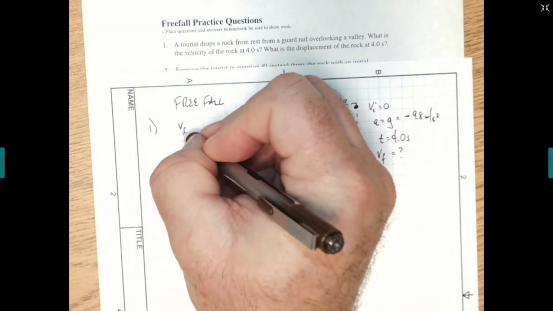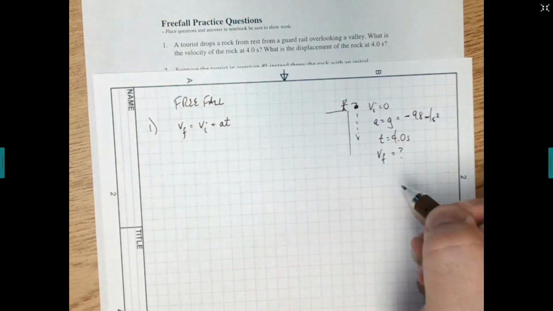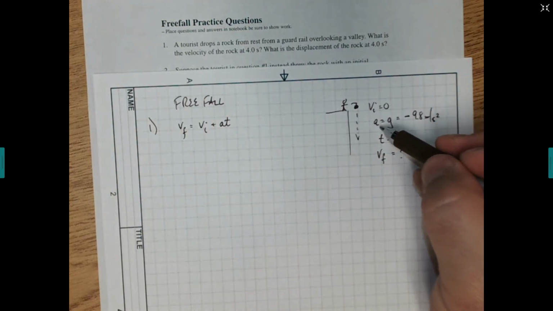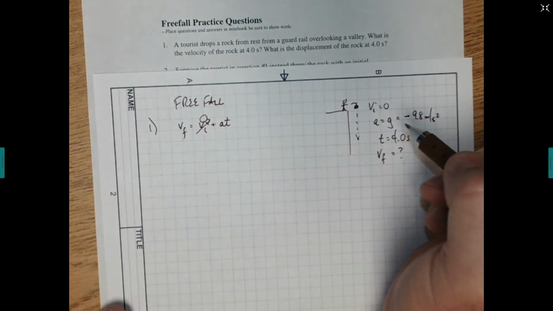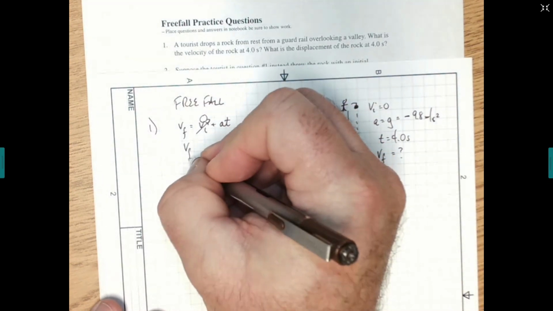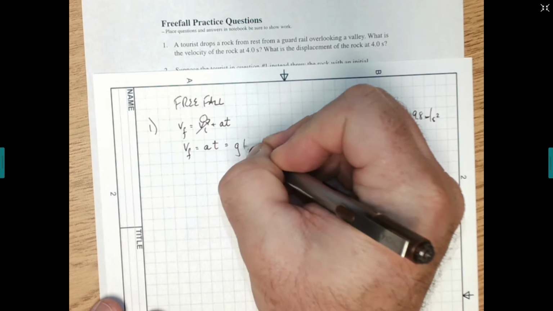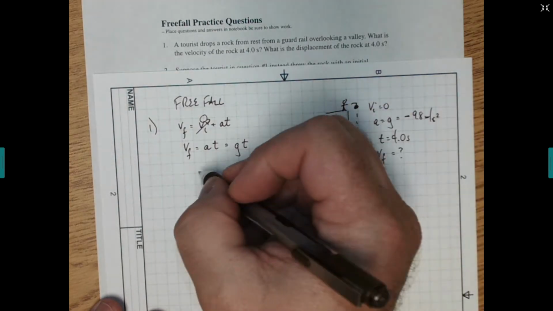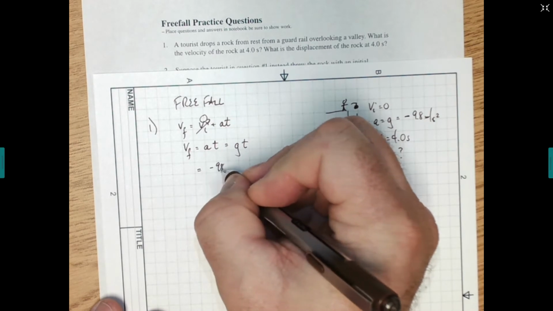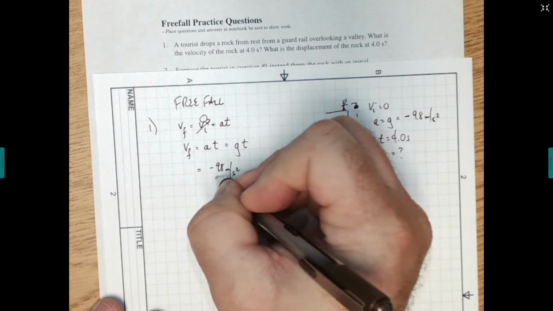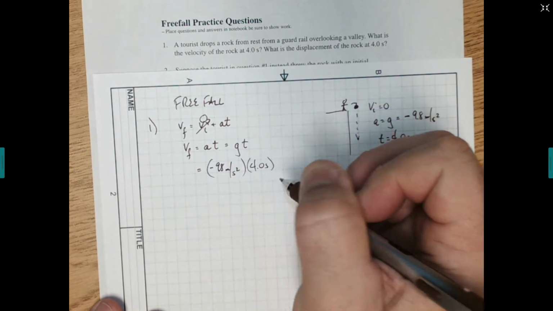We had an equation that said velocity final equals velocity initial plus acceleration times time. Look at that: velocity final, initial, acceleration, and time. The initial velocity is just 0, so we can ignore that. And that just says our final velocity is equal to acceleration times time, which in this case, our acceleration is g. And just plug our numbers in. g is negative 9.8 meters per second squared. And we're going to multiply that by the time of 4.0 seconds.